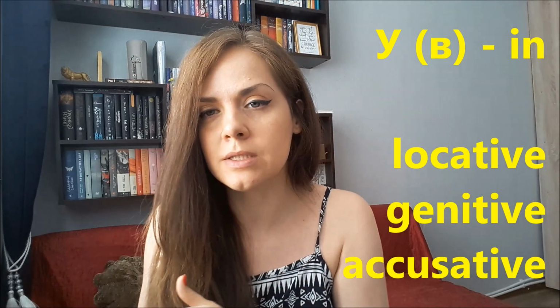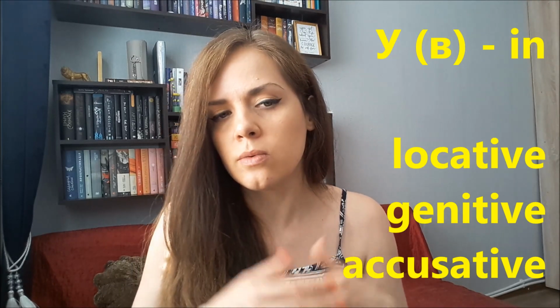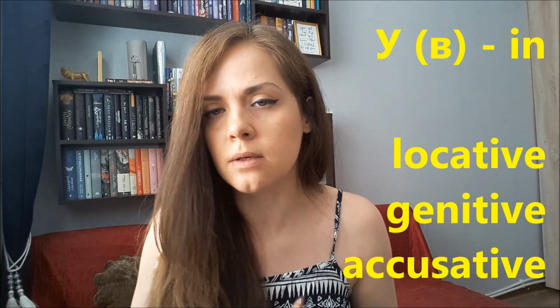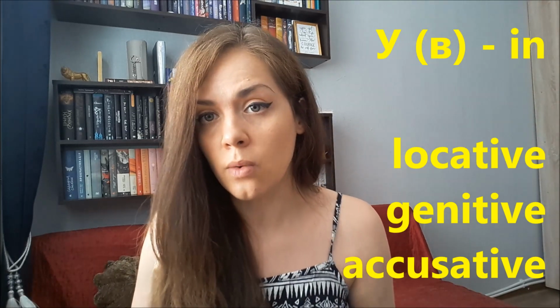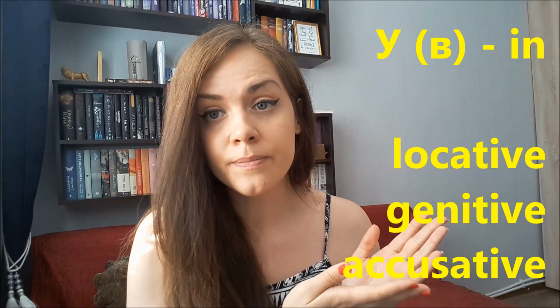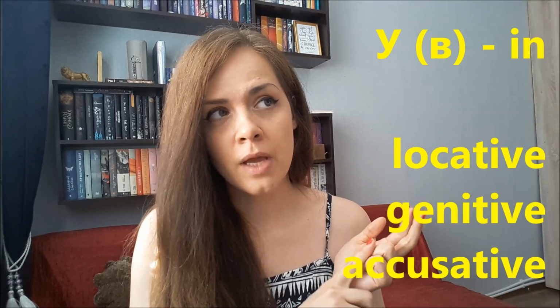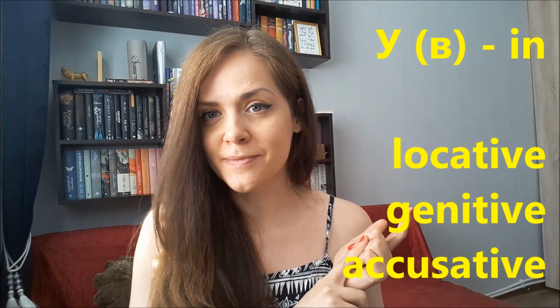Vowel, consonant, vowel, consonant. And if there is a group of vowels, then we would use в so that we don't have many vowels in a row. So, у/в means in, and it takes either locative or genitive or accusative case.